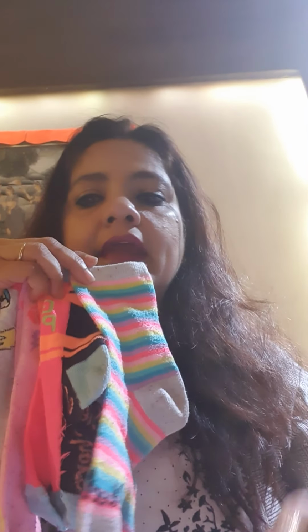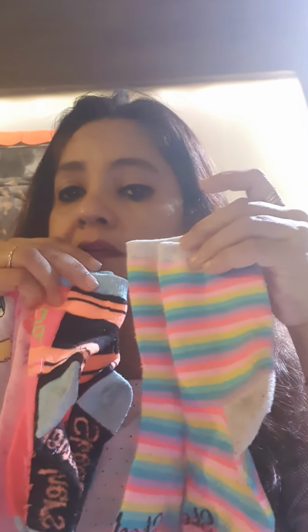So 7 is odd. Now I am placing this sock again. Now it has become a pair, right? So how many socks are there? 1, 2, 3, 4, 5 and 6, then 7 and 8. So everyone is having pairs, so 8 is what? Even. Now this one is all alone.